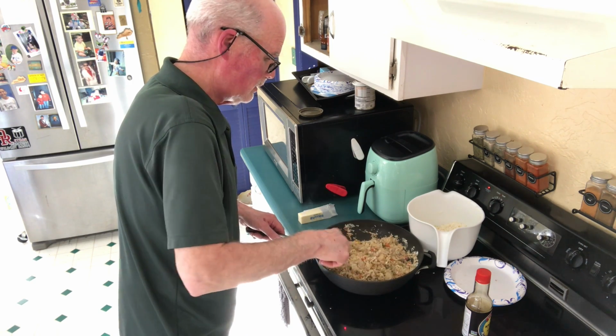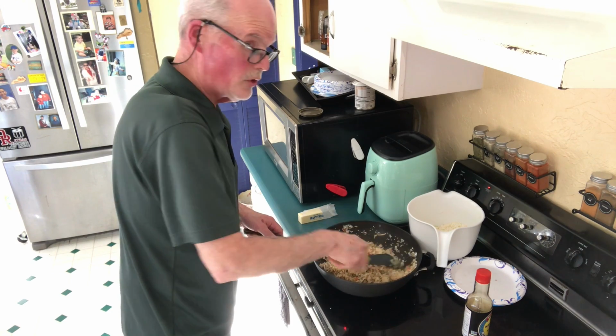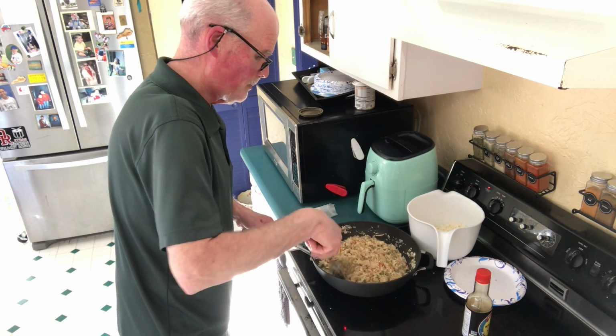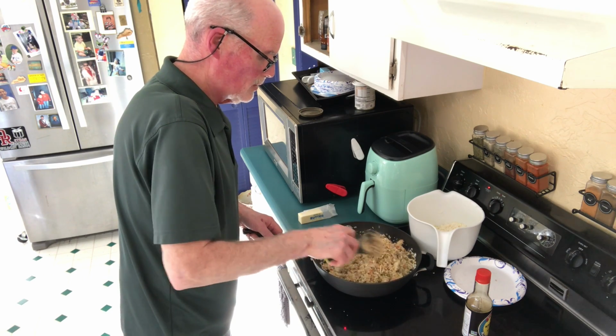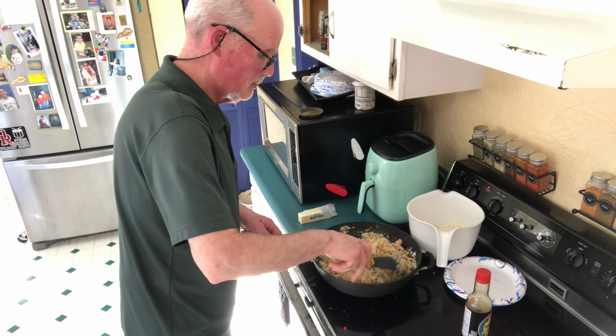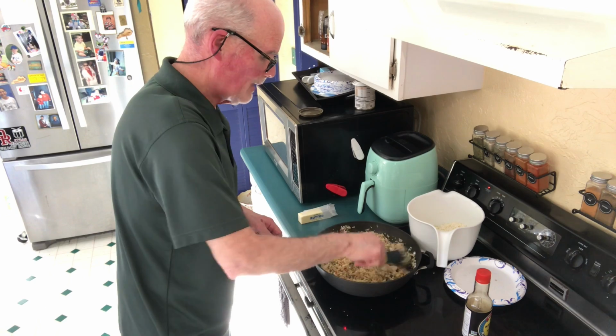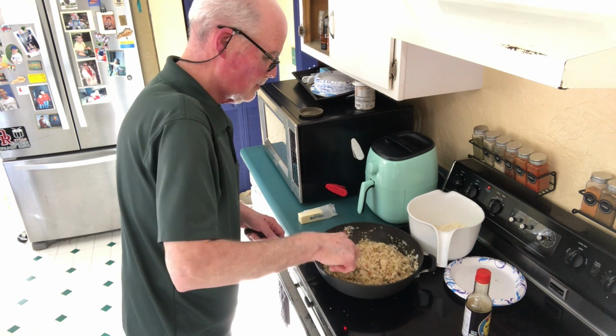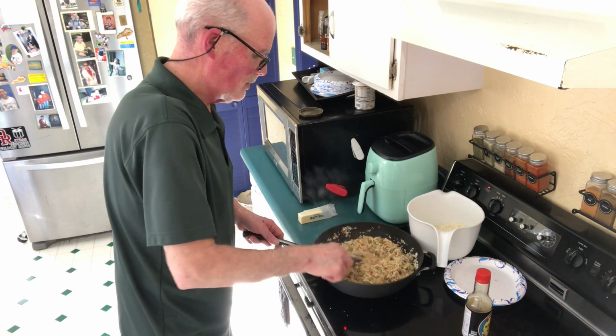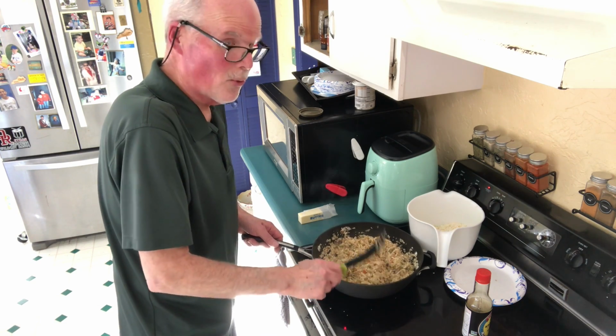That looks really delicious. Smells good. Smells good too. And this is probably a good five or six. Serves five or six, depending on how much you eat. Of course, maybe three or four.